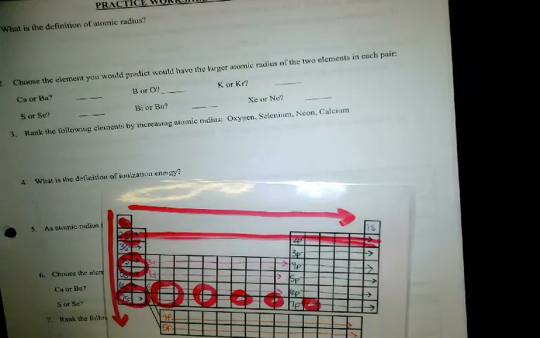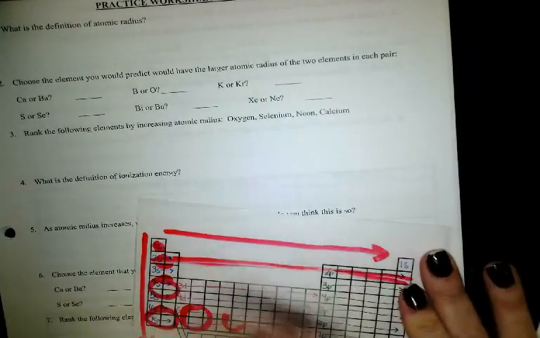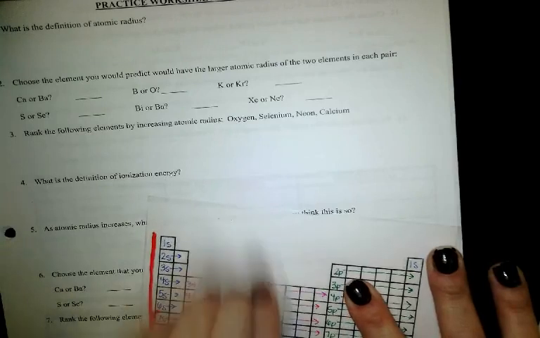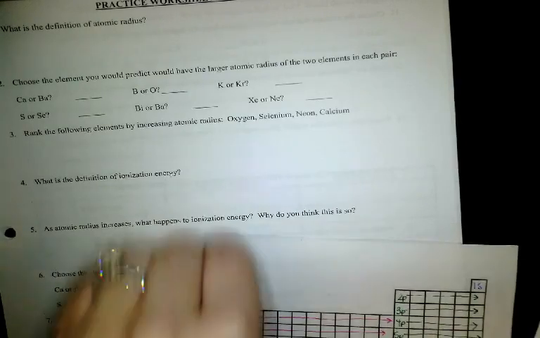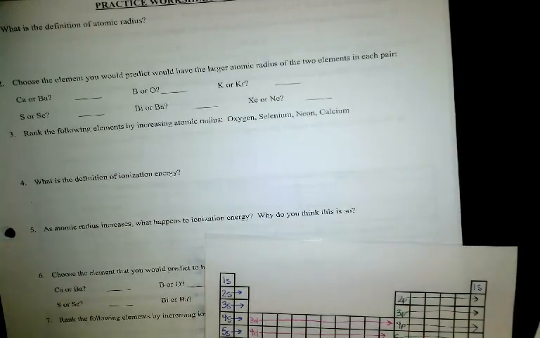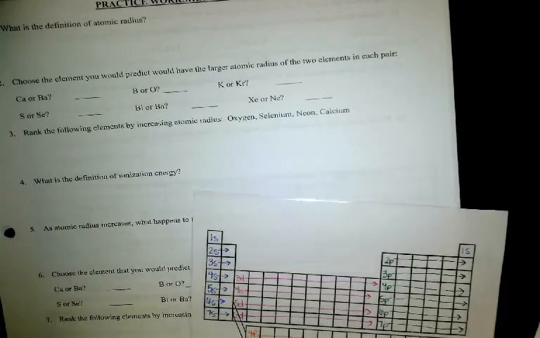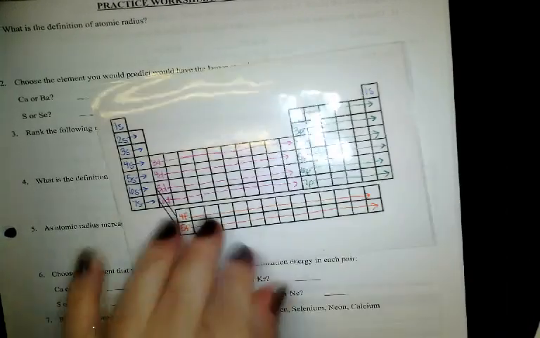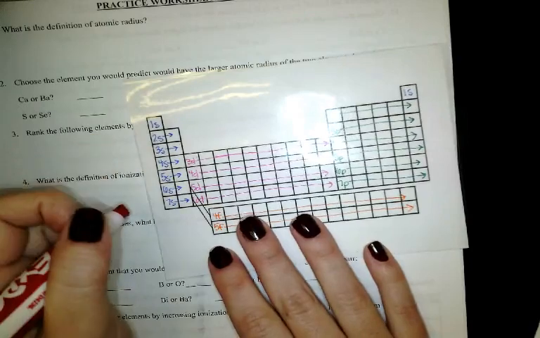So that's atomic radius. If we were looking at atomic radii trends, we would know that the largest element would be francium, okay? And the smallest element would be helium.